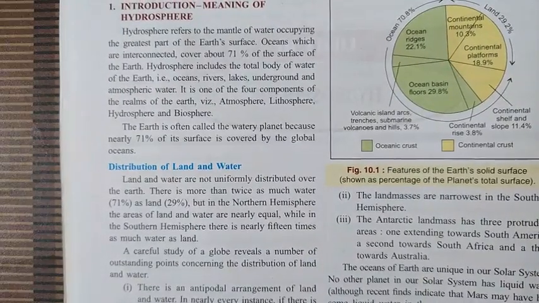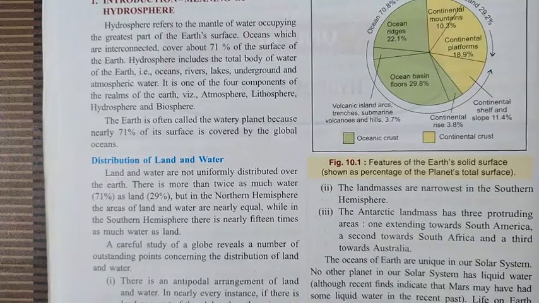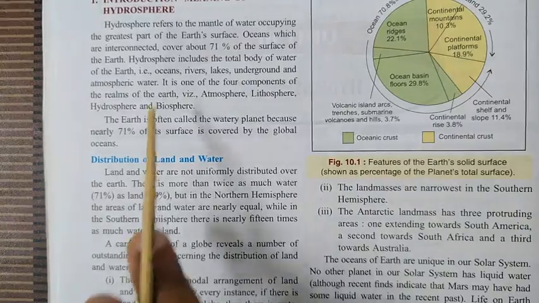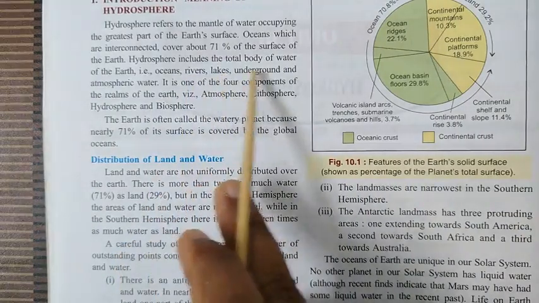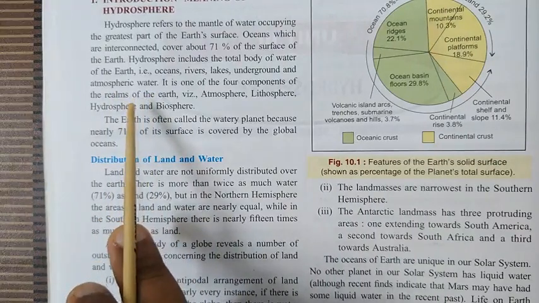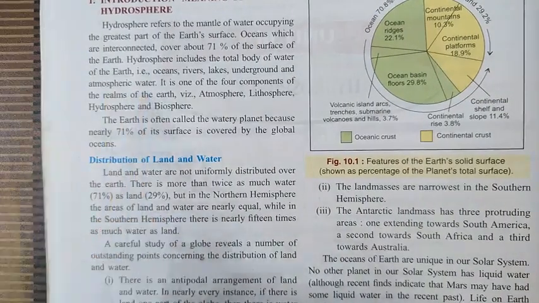Well, already we have seen that water constitutes 71% of the surface of the earth. But most of the water is found in the ocean. There are some more water bodies, as you can see, like rivers, lakes, underground water, and atmospheric water. Even water is found in the form of humidity, that is, water vapor in the air, and that is called atmospheric water.